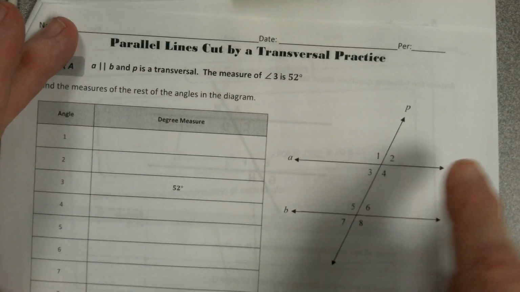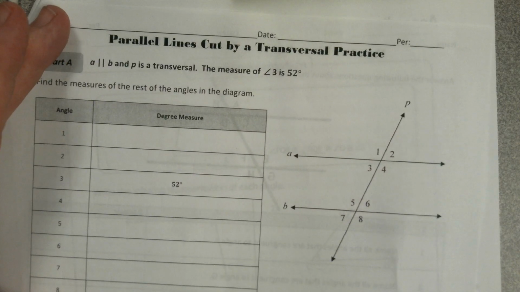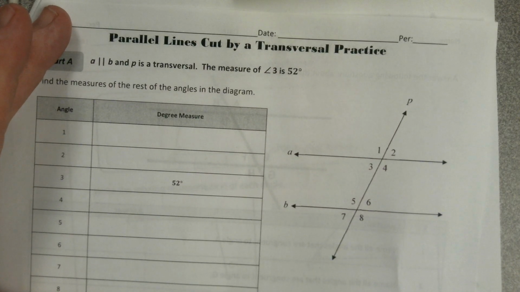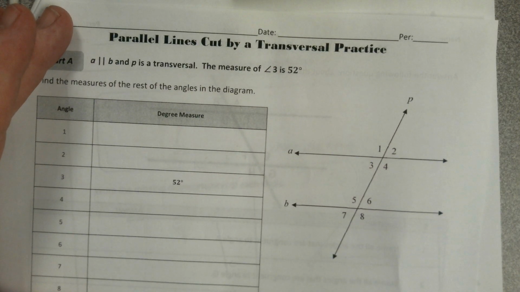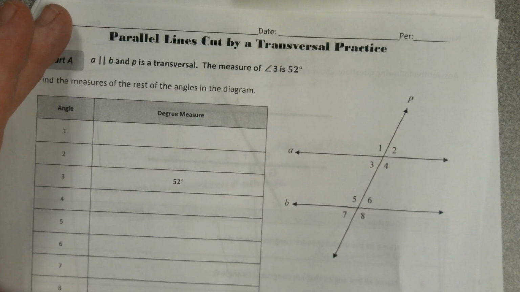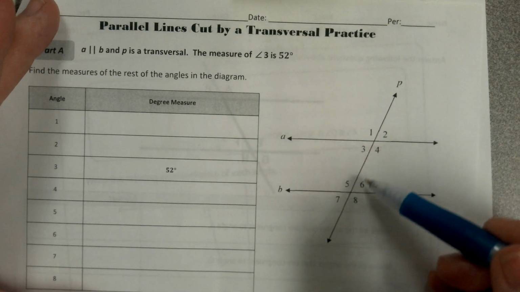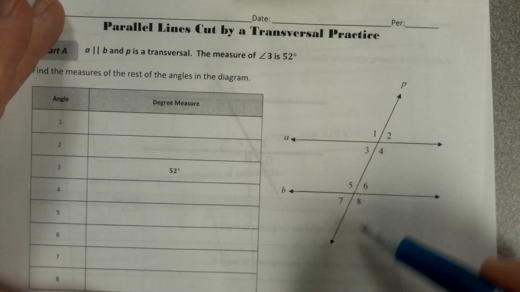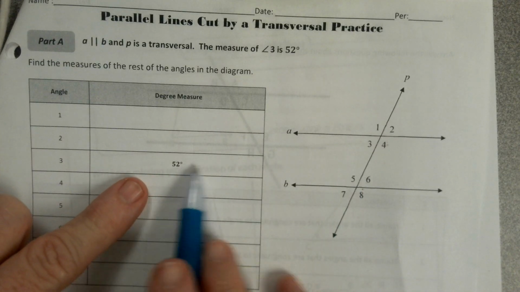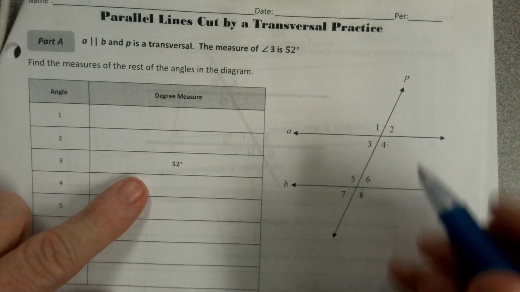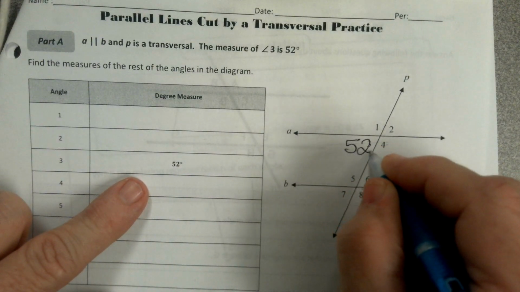So these are parallel lines, which creates the alternate exterior and alternate interior angles that are congruent, and consecutive interior angles add up to 180, and so on. So what is angle 3? So you can actually write that 52.